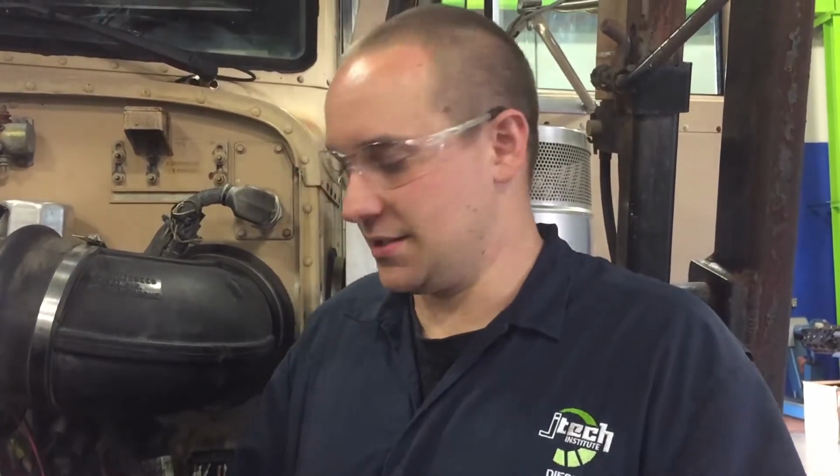Alright, so now we got it jumped between 14 and 30, our signal and common. We're going to go check our code, and if it changes the code, that means our ECM is actually reading that signal and the ECM is good. We need to troubleshoot further into our harness, our wire. If it does not change the code, that means our ECM is bad, it's not recognizing the signal. So we need to hook up a test ECM and go further in that way. But we know that our ECM is good, so now we're going to get into our wire troubleshooting and repair.